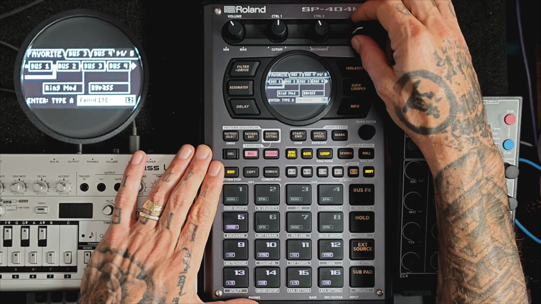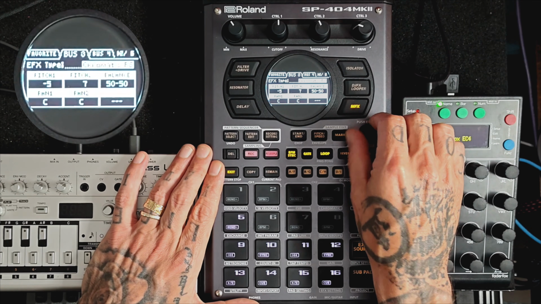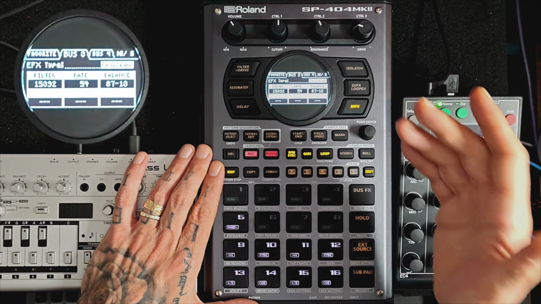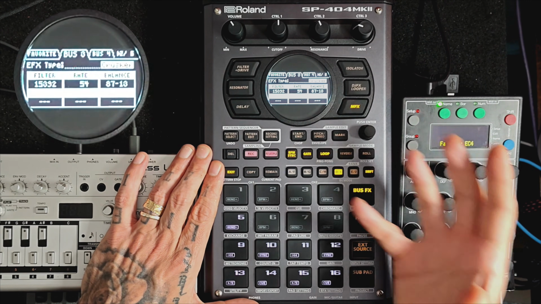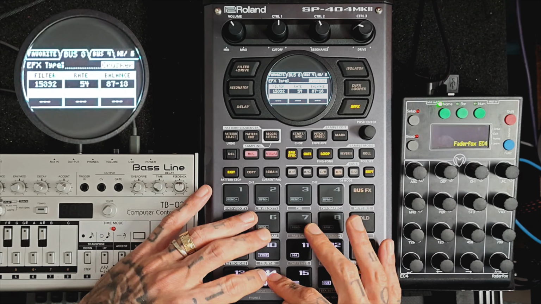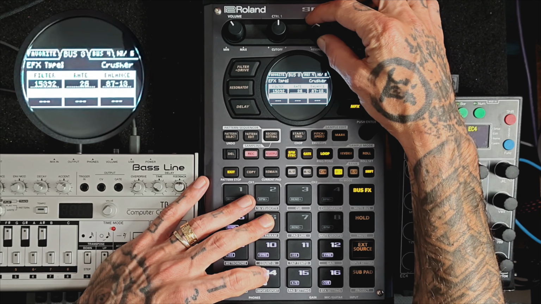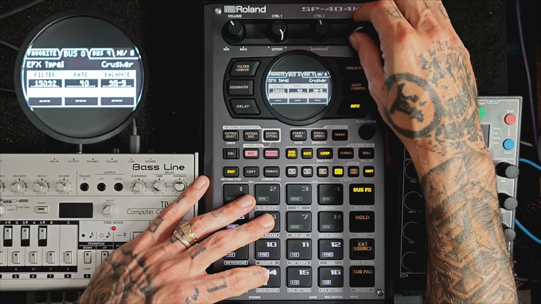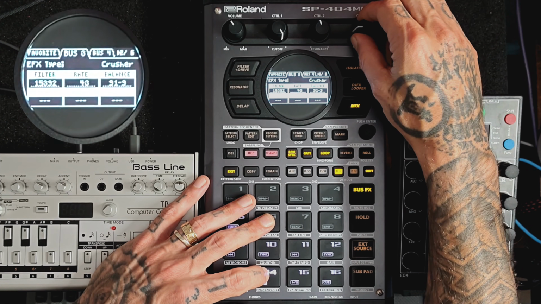Let's use this, it's good. So on bus 3, I want to use the crusher, which is a great way to add a little bit of grain and organic content, especially on hats or cymbals. Something like that. Again, very subtle.